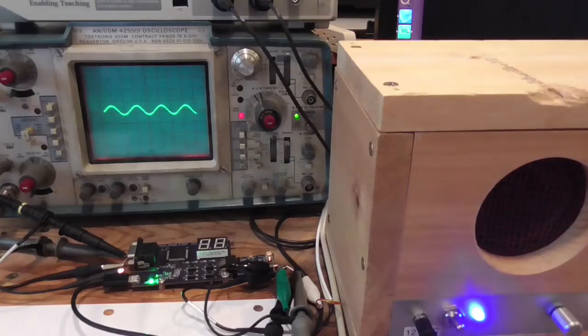What I've done is hook up the audio amplifier so that we can hear what is coming out of the FPGA and D to A converter. Now, I don't know if you can hear the noise over the signal, the high-pitched tone, but let's turn the volume of the tone down. So let's do that. And let's turn the volume up on the audio amplifier. And I think you can hear that.